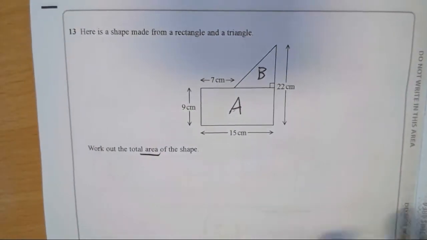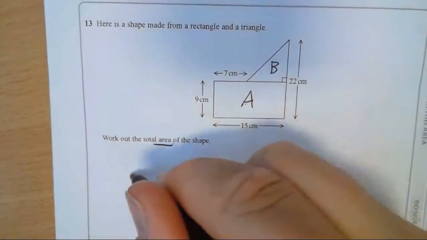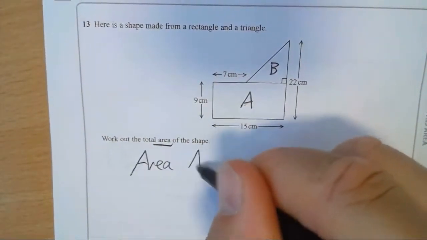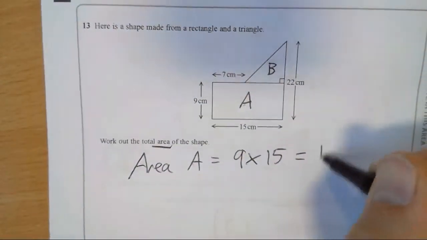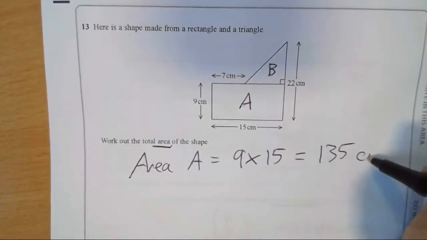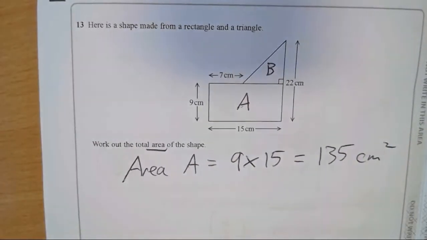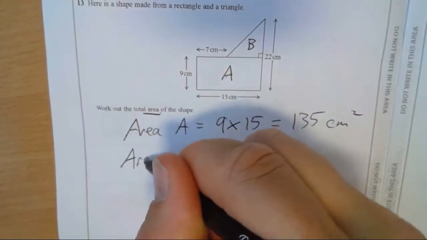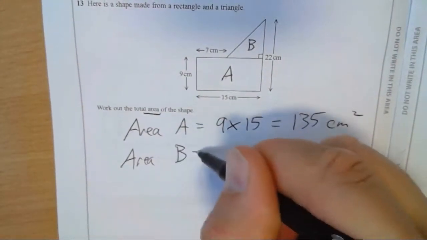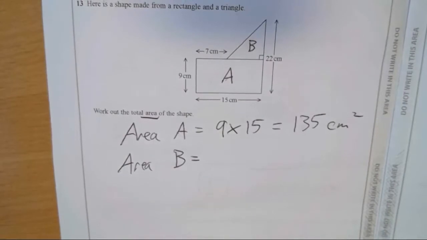Let's start with the rectangle, which will get you a mark. The area of the rectangle is just 9 times 15, which is 135 centimeters squared, and that gets you 1 mark. So now we need the area of the triangle. You do need to do this in 2 separate calculations. You can't possibly do it in one.